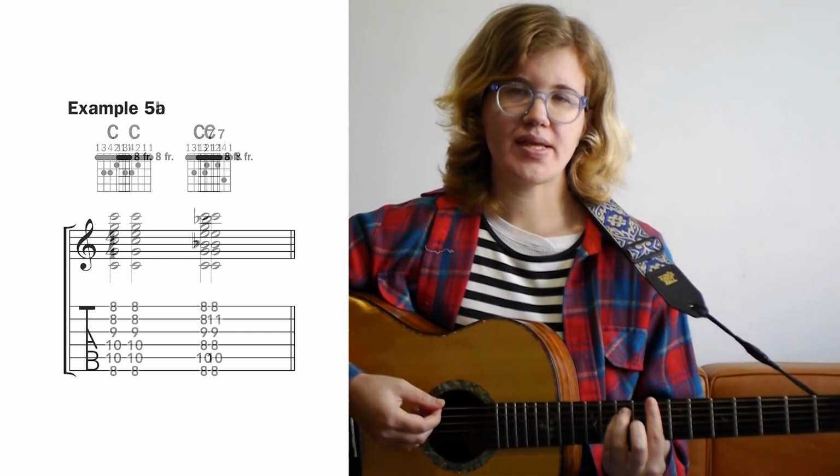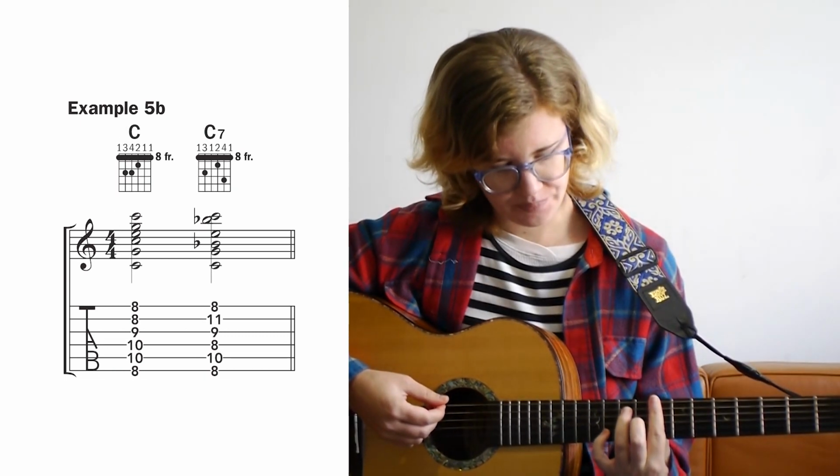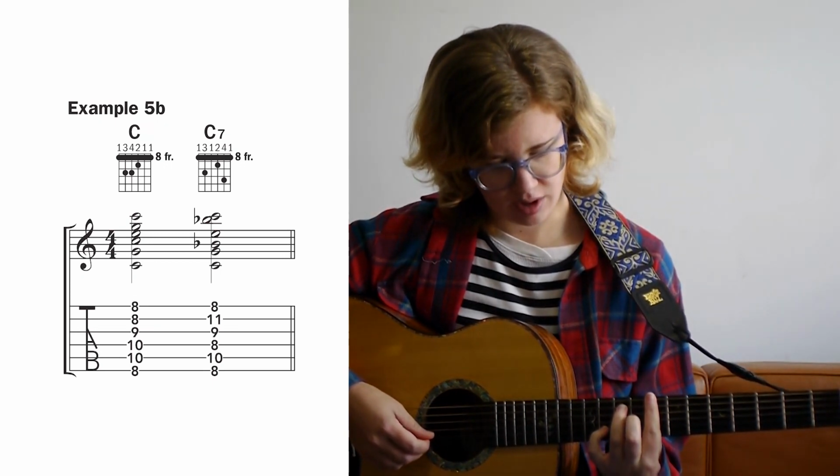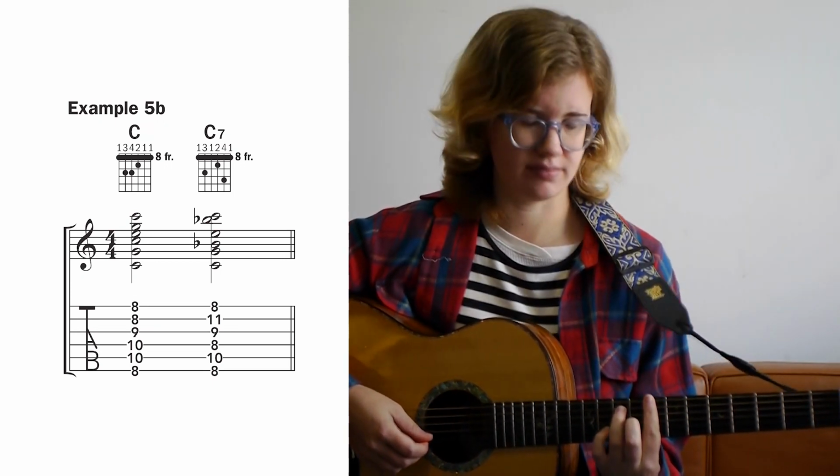Example 5a gives us some more bar chord shapes up in 8th position. Example 5b is basically the same shapes, just with you adding the flatted 7th a second time in the chord by putting your 4th finger on the 11th fret of the 2nd string.